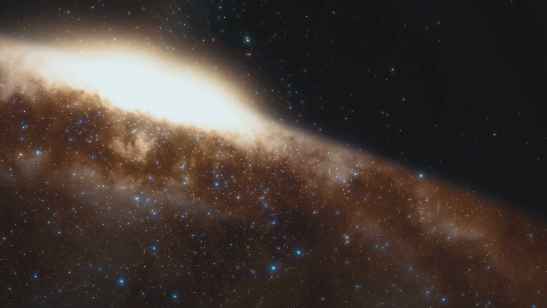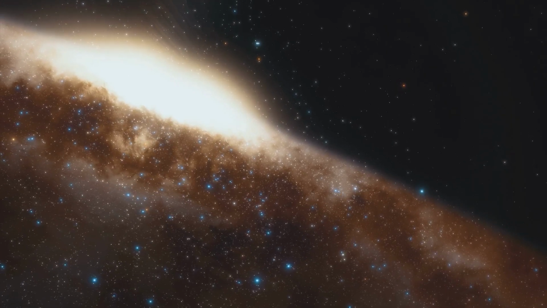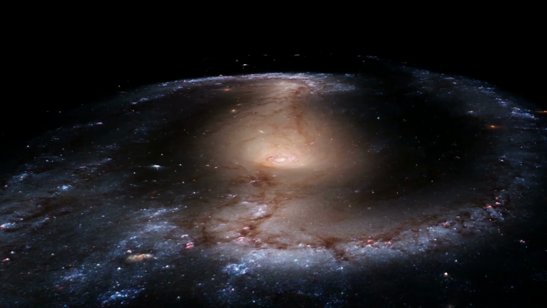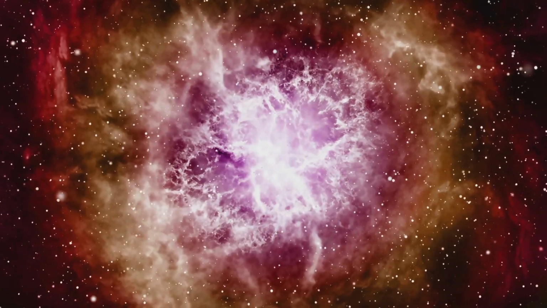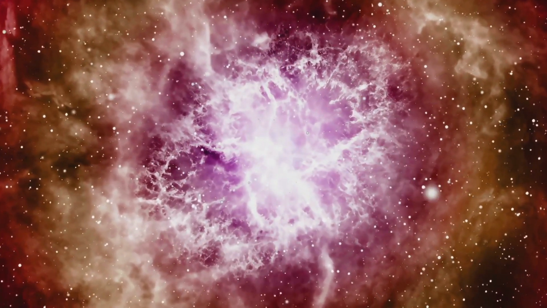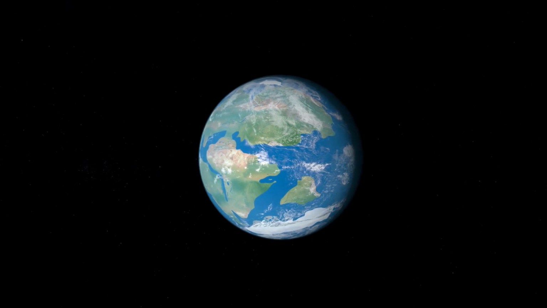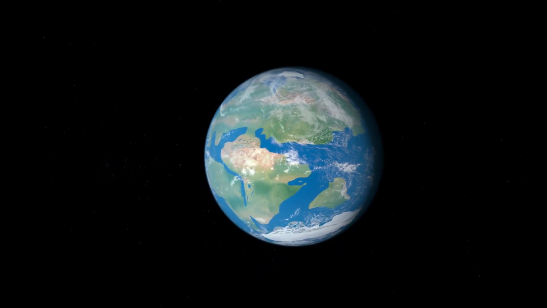In contrast, the stars in the Milky Way's disk, including our own sun, are relatively young and rich in heavy elements. These elements are the building blocks for planets and life, making the disk a fertile ground for new star systems. These stars formed from gas and dust that had been enriched by previous generations of stars, creating the conditions for the formation of planets and, ultimately, life itself. This cycle of star birth and death is a fundamental process in the galaxy.